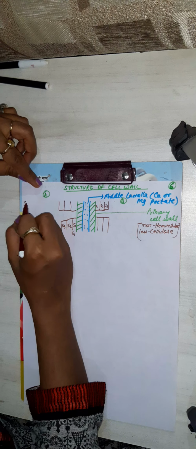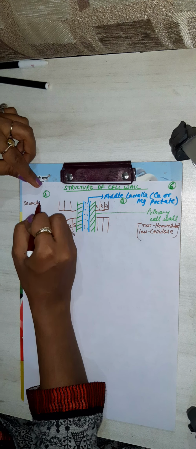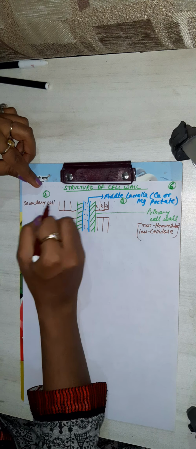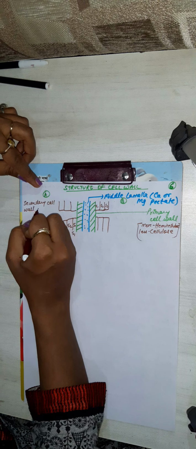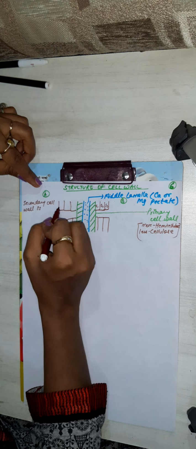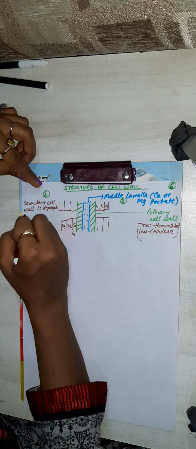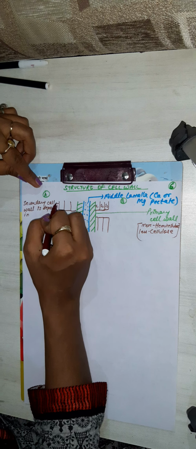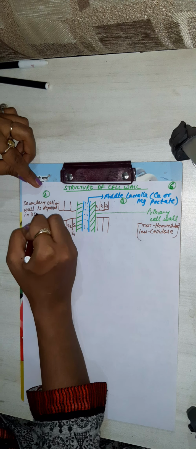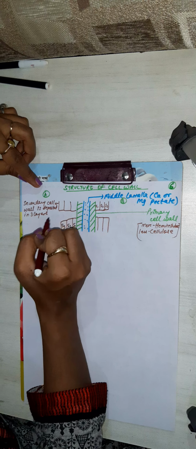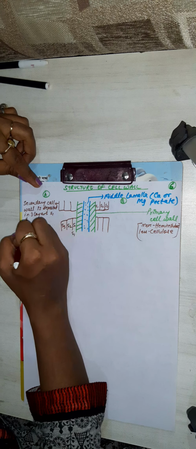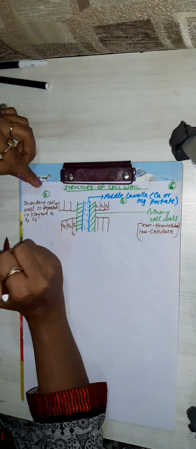So secondary cell wall, it is deposited in 3 layers. 1, 2, 3. 3 layers, S1, S2, S3.